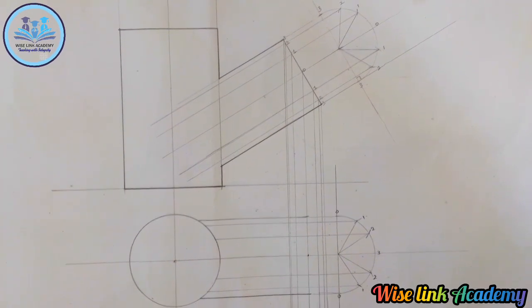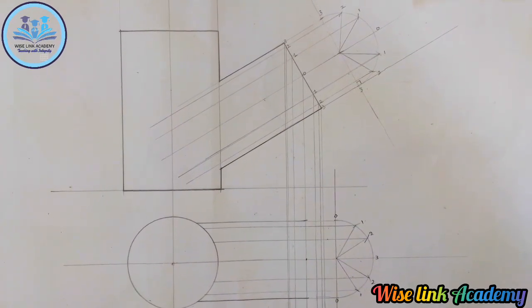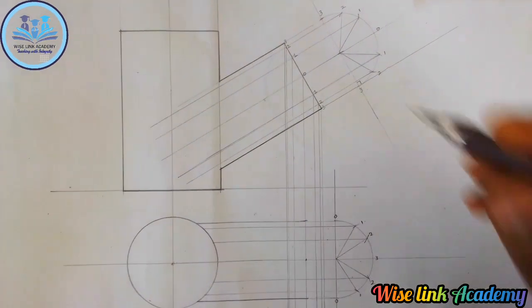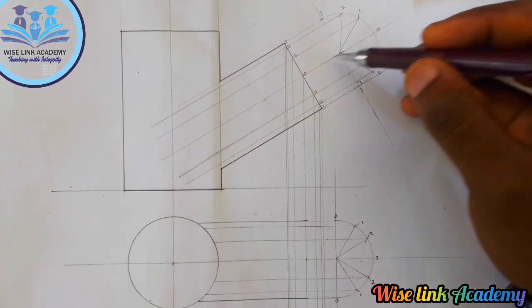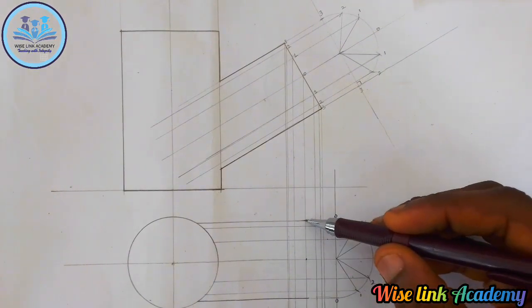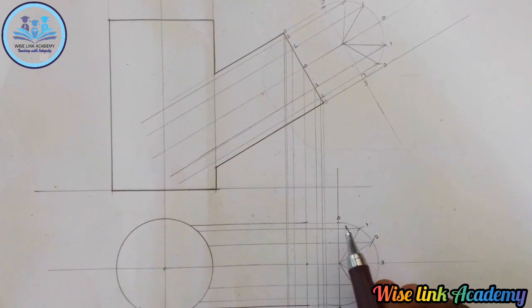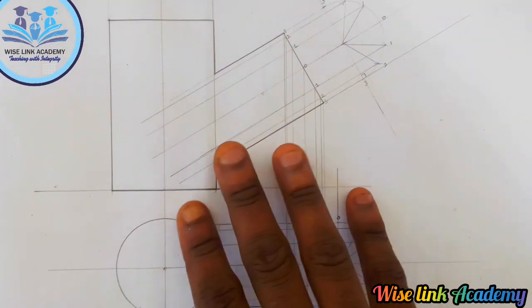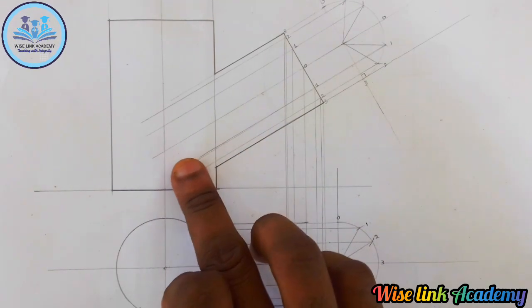Now, if I want to take my reading this way, this is my point 0, isn't it? Point 0 meeting point 0. Am I right? See, this is my point 0, and this is my point 0. If you look at this front elevation, we have a pipe this way.